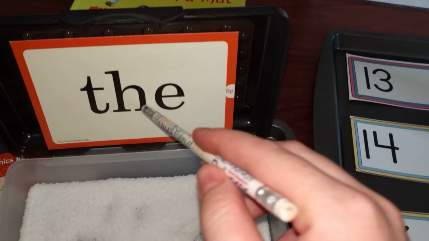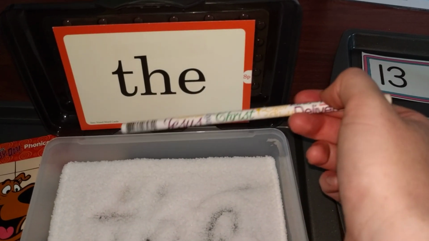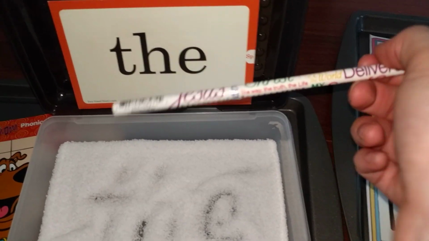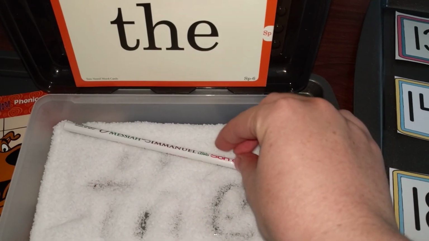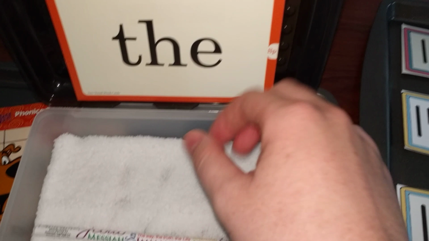He can do it over and over again if he wants. That is the word "the." When I teach them sight words, I always tell them that sight words are words that we're not going to sound out. Either we can't sound them out because they don't follow the rules, or we're just supposed to memorize them because we see them so much that we don't need to take the time to sound them out when we're reading.